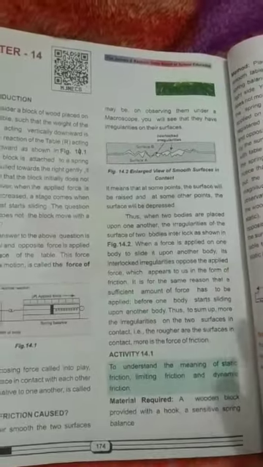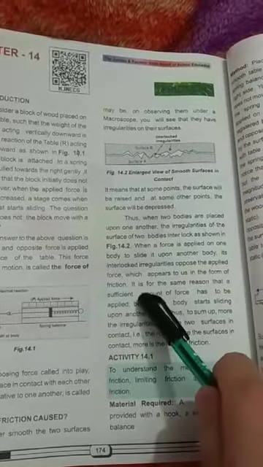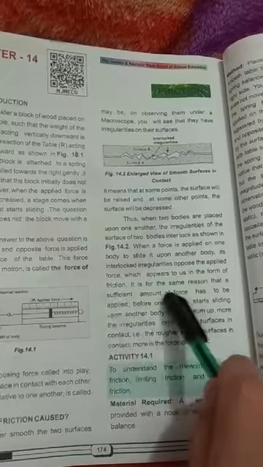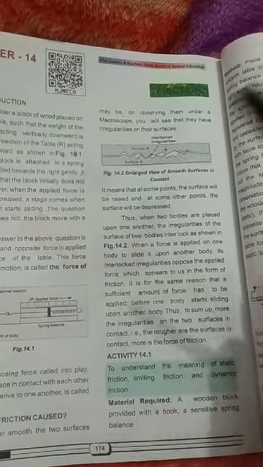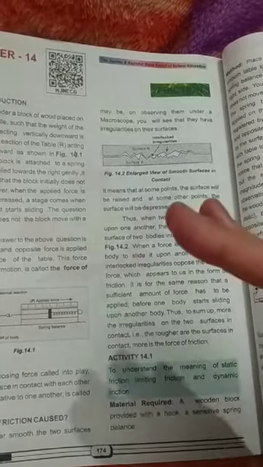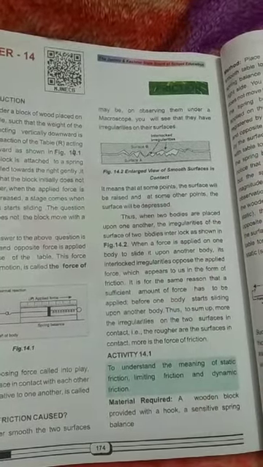So when a force is applied on one body to slide it upon the other body, its interlocked irregularities oppose the applied force. That means when we are applying a force on a body so that it slides over the other body, the irregularities are opposing the applied force, which appears to us in the form of friction. That is resisting the other body from moving or sliding. So it is for the same reason that a sufficient amount of force has to be applied. That force should be more than that. If it is equal, that body will not move, right?